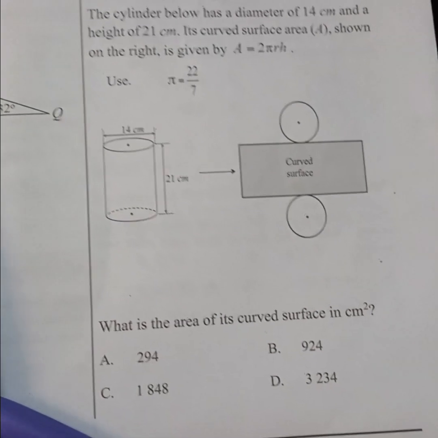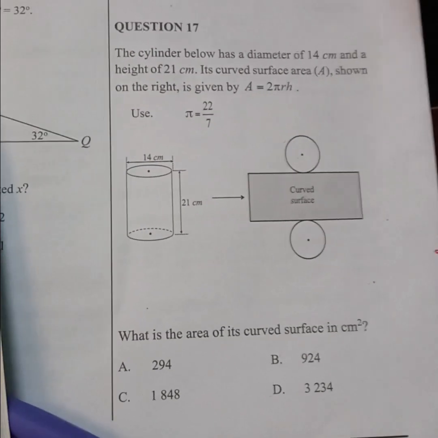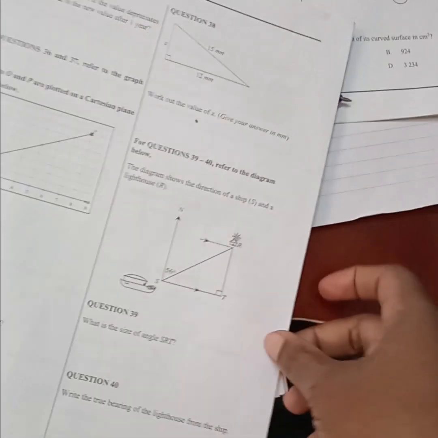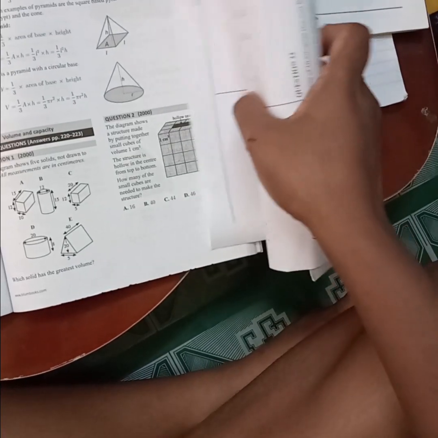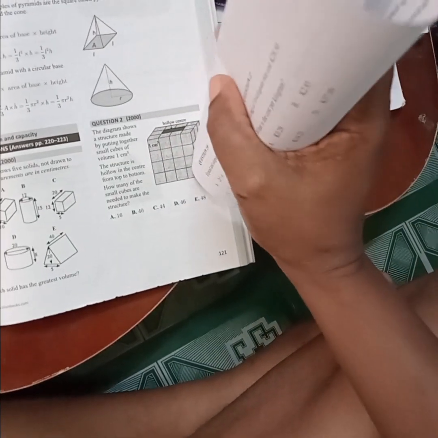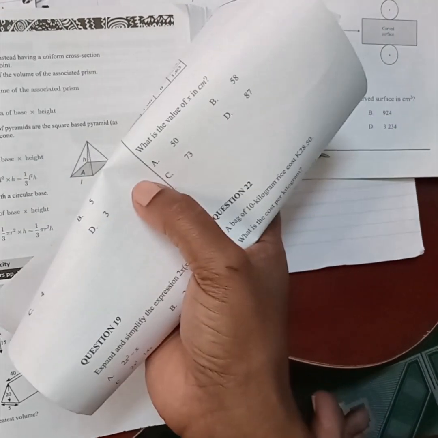Well, this is a rectangular piece of paper right here. Now you see, if we roll it up, it will create a cylinder with one end a circle.